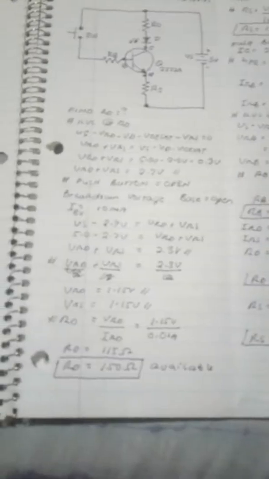They are in parallel. Computing the value of RD, the voltage drop is 1.15, and the current is 0.01 ampere. I'm using 0.01 ampere, that is the reverse current happening when the base is open. It's in the data sheet.